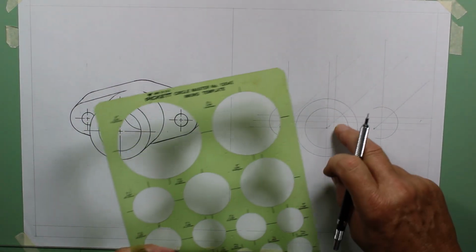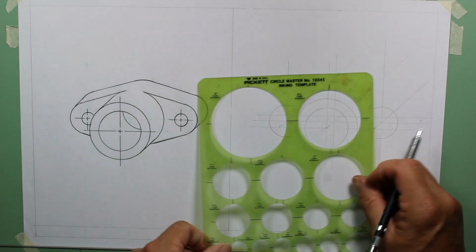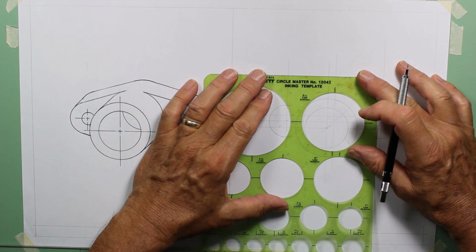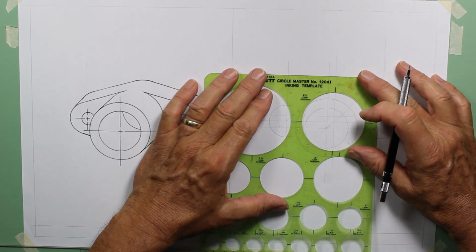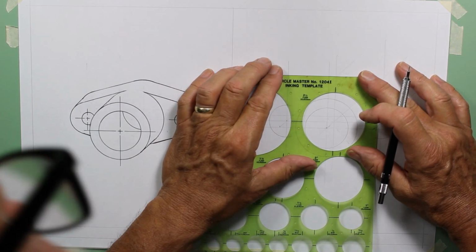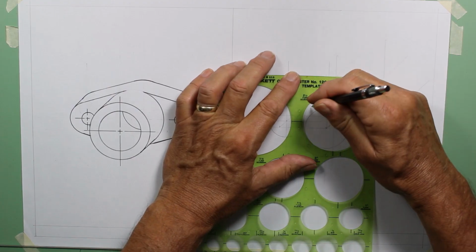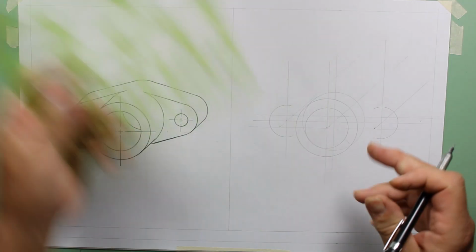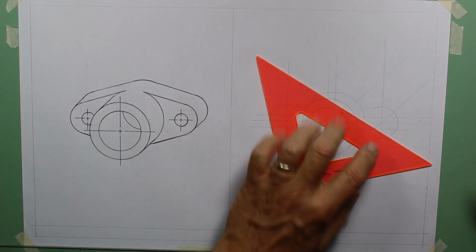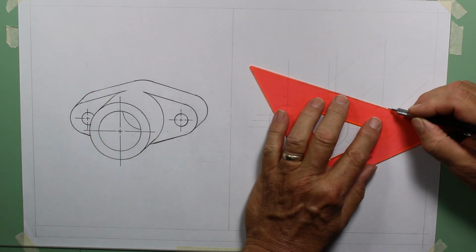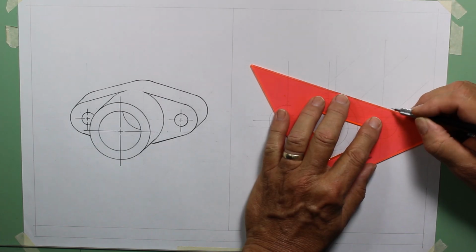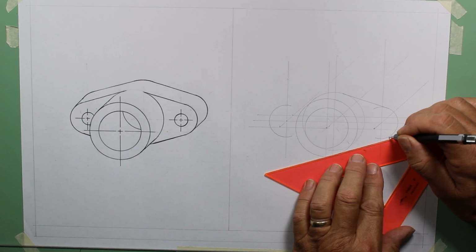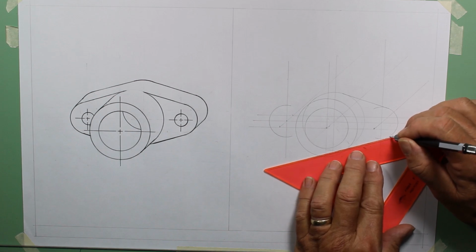And I need the second plane for the 64. And I'm going to go ahead and lightly draw in my tangent lines just so we can see where they are.